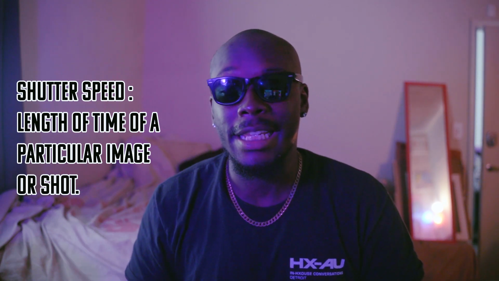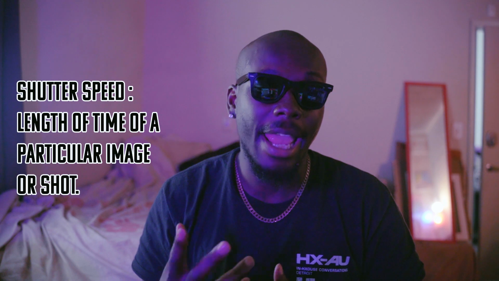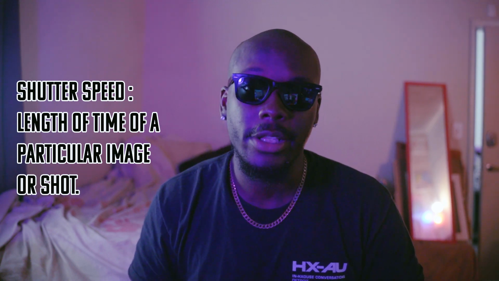What that does is it gives an artistic as well as a technical aspect to each picture or shot that you're taking. If you use a high shutter speed, we're talking maybe from 1/250 to 1/3000, you're trying to capture action. A lot of times you'll see this in sports photography and in nature photography. I'll even put some pictures up that show some high shutter speed shots.